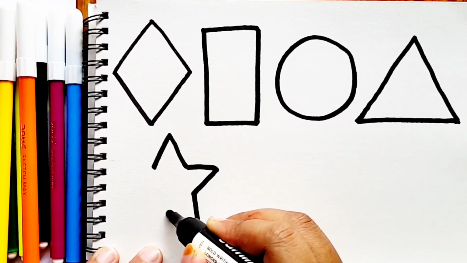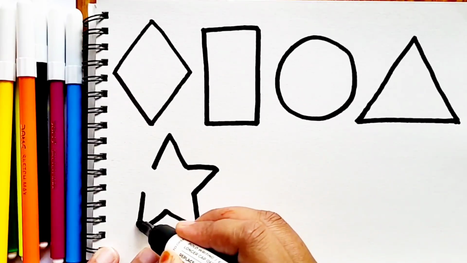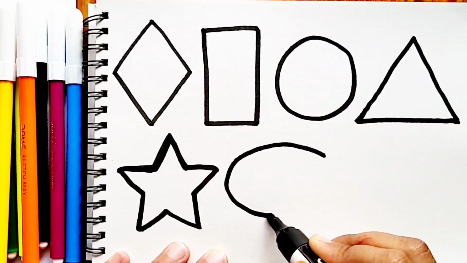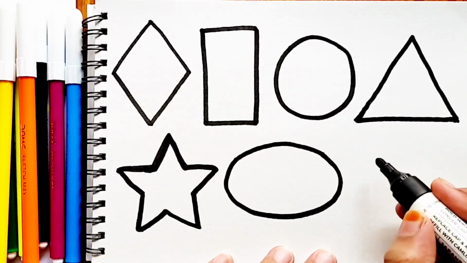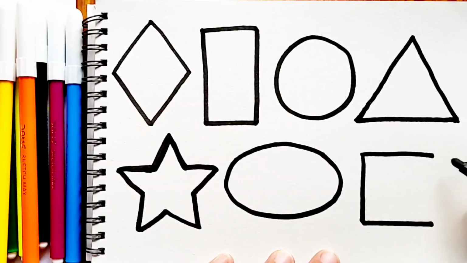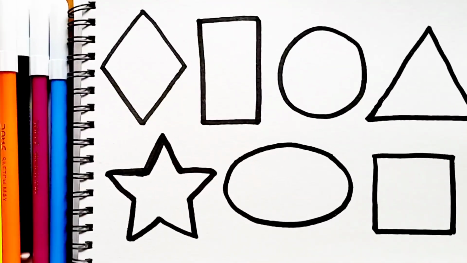Now I am going to draw star shape. This is star shape. This is oval shape. This is square shape. So we have 7 shapes.